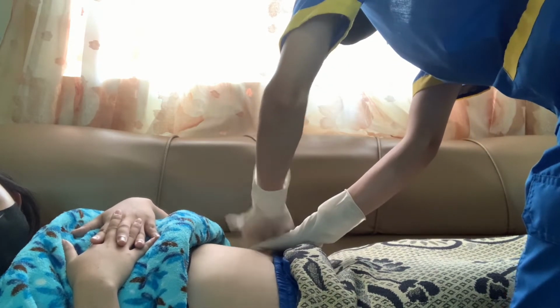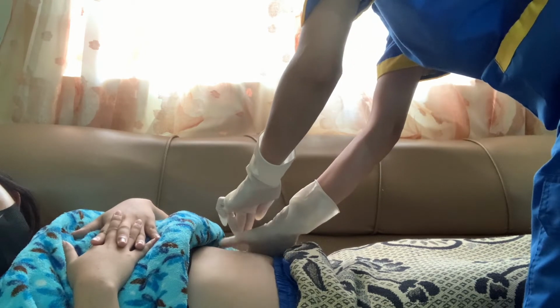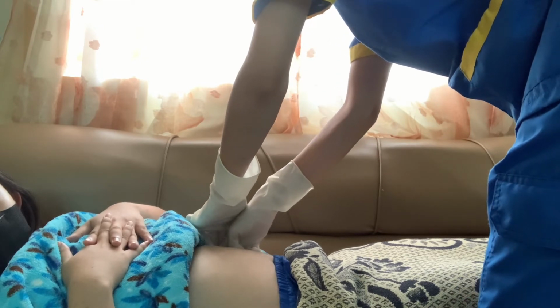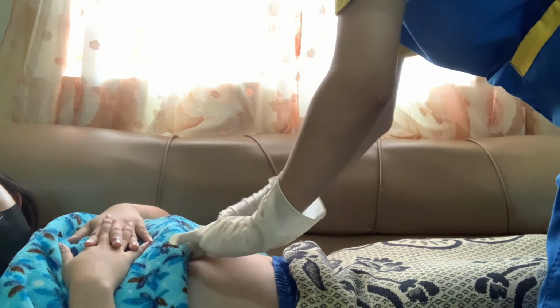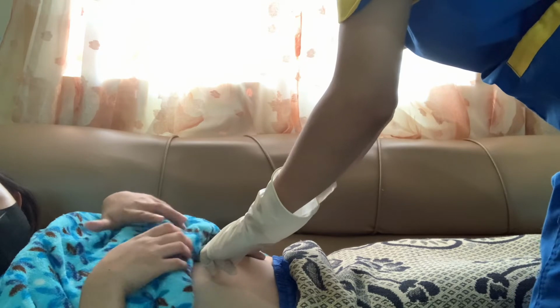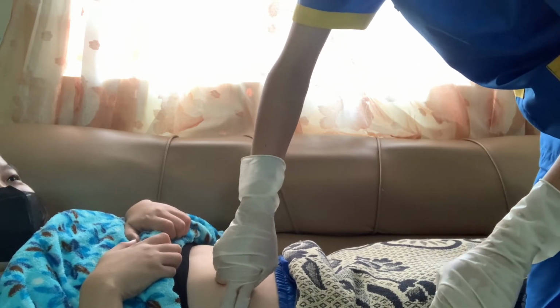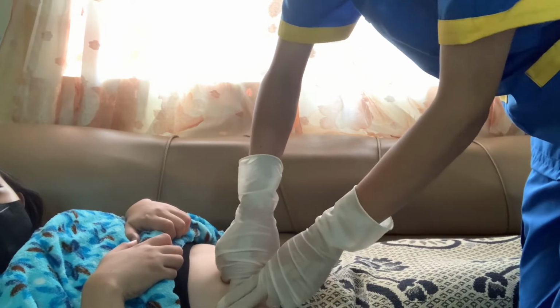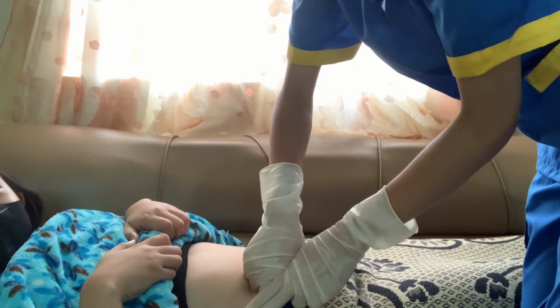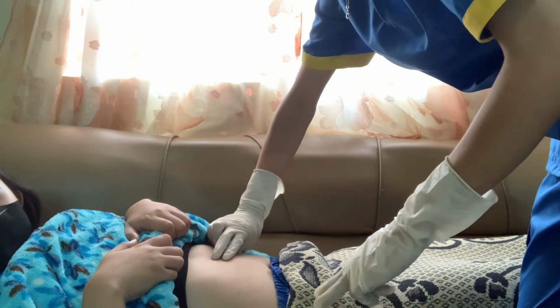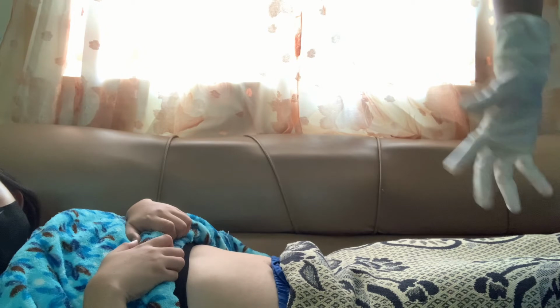Then the same parts lang din po. Right iliac, right lumbar, right hypochondriac, epigastric, left hypochondriac, left lumbar, left iliac, hypogastric, and lastly umbilicus. So after percussing, we can now do the palpation.